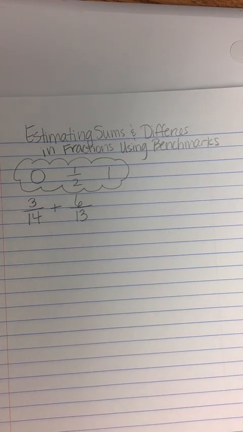Mrs. Brady here. We're going to look at estimating sums and differences in fractions using benchmarks. Estimating is similar to rounding. When it comes to fractions, we use just three certain benchmarks: 0, 1/2, and 1. We look at the fractions and we determine what it is closest to. Is it closest to 0, 1/2, or 1?